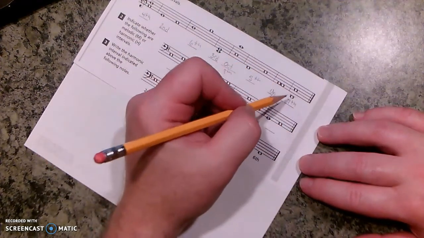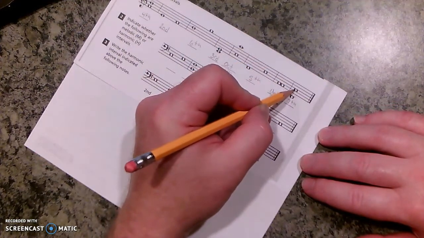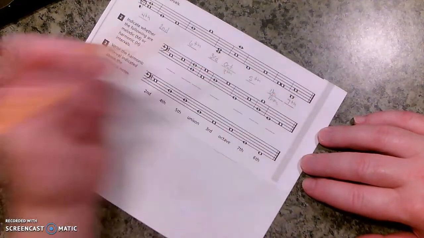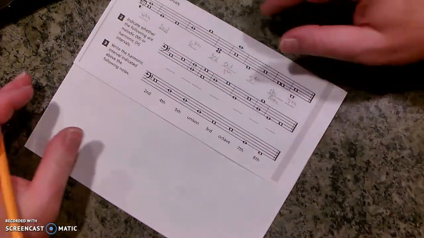An easy way to think of a seventh, I think of it as an octave minus 1. So a B up to a B would be an octave. We go back 1, and that would be your seventh. It's a little faster than having to count up 7.